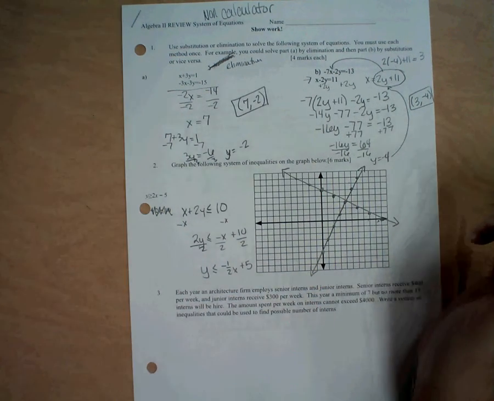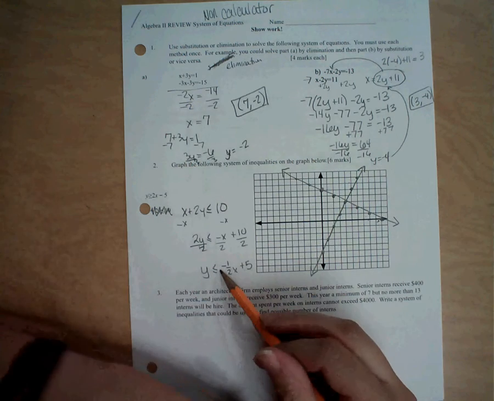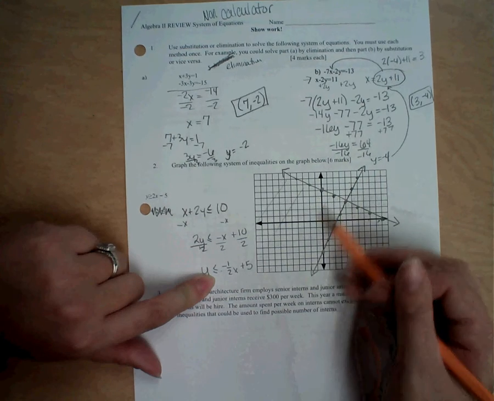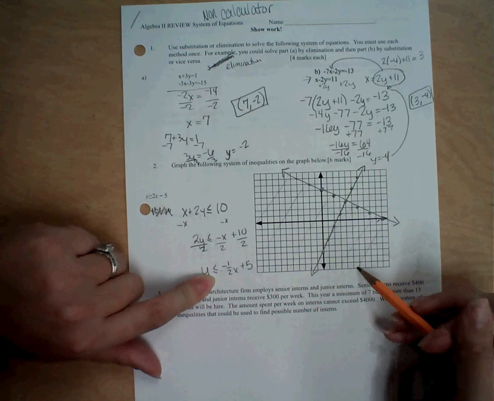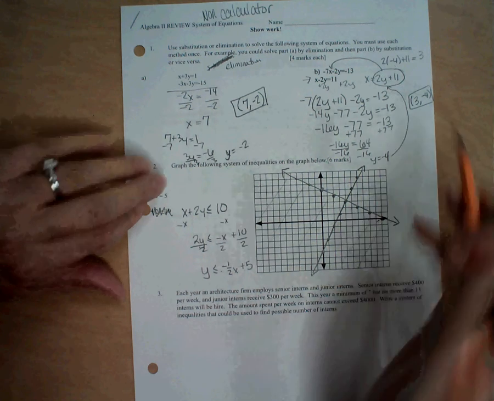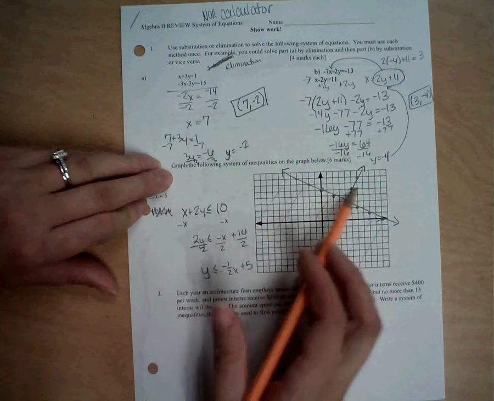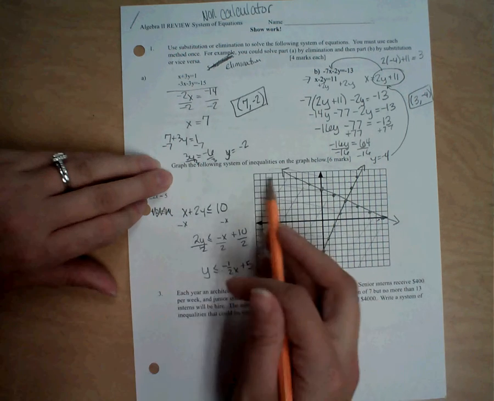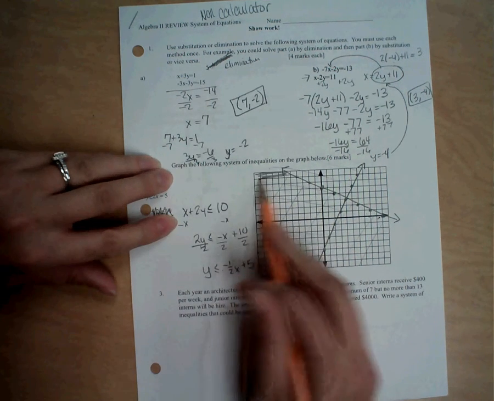I do need shading. Okay, my first inequality, it was less than, so it would have been shaded below. I'm going to lightly shade right there. My other one was y is greater than or equal to 2x minus 5, so that's greater than, which is above it, so that's all this right here. And then I'm going to darkly shade where these two overlap, which is this right in here.